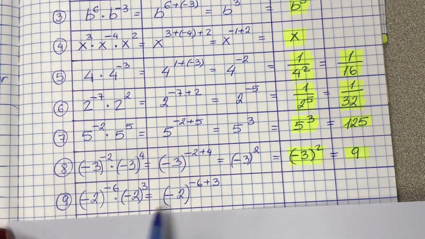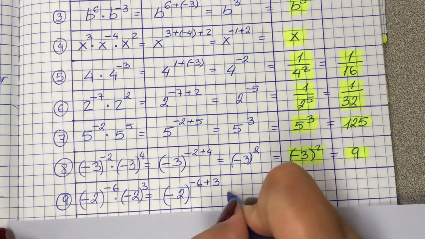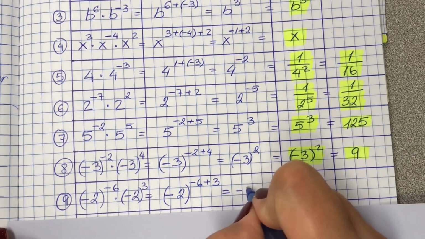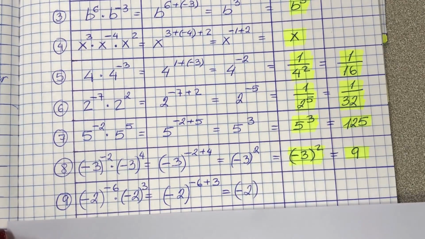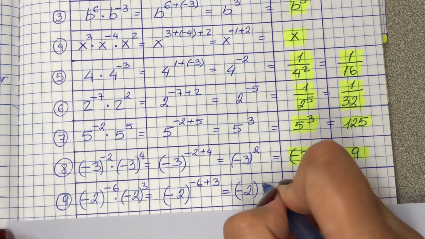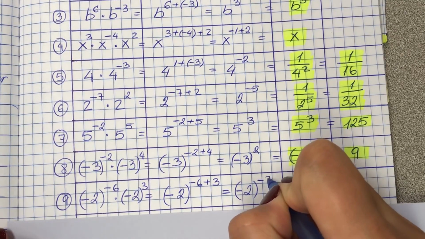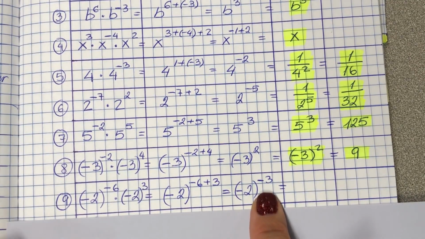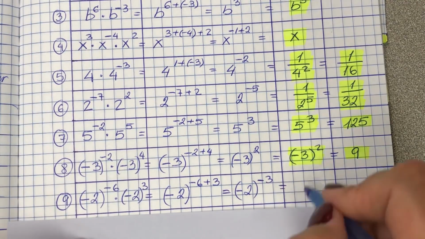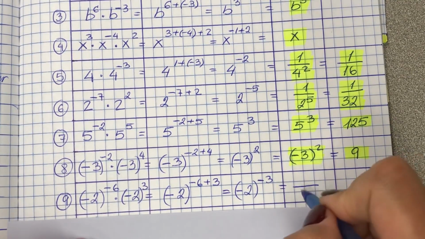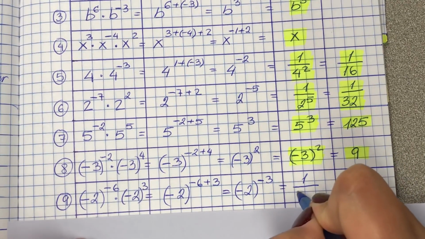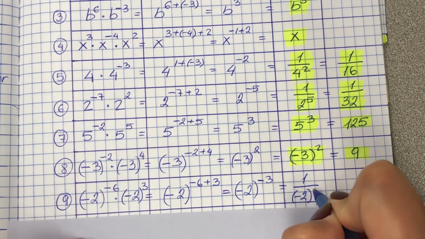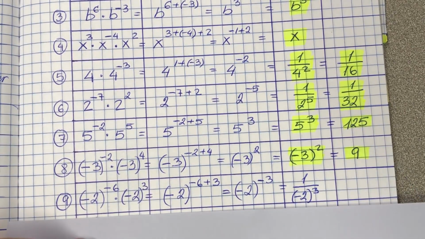We keep the base and add the exponents. -2 is the base. -6 plus 3 equals -3. Now, this answer is exponential form, but it has a negative exponent. So we need to make sure that we change that to positive. So again, we keep the base and change the exponent to positive.